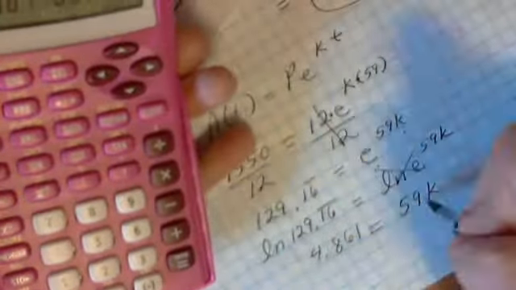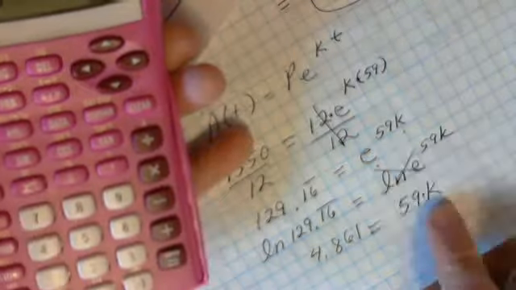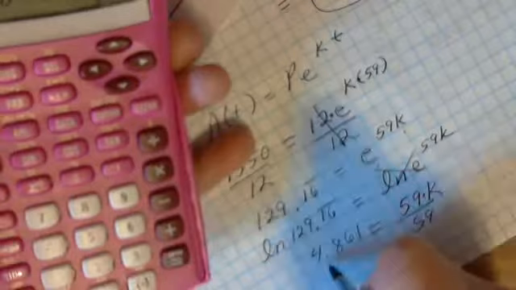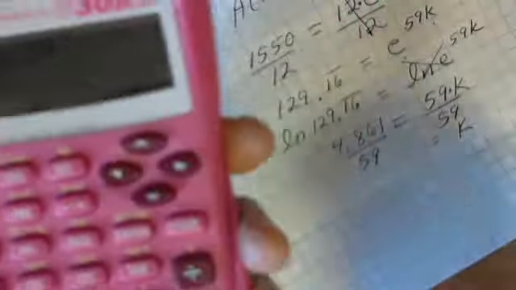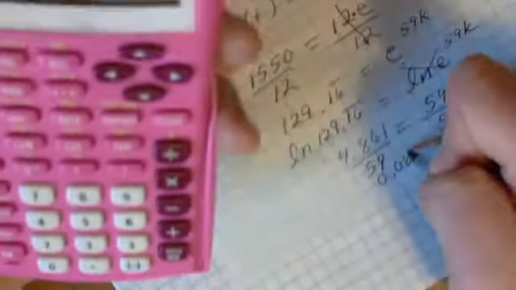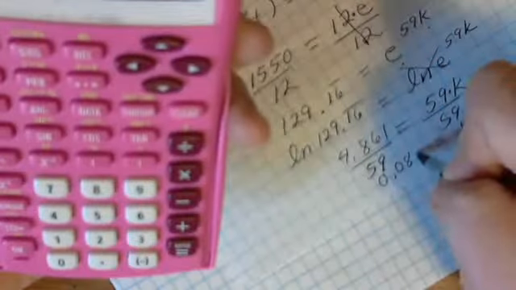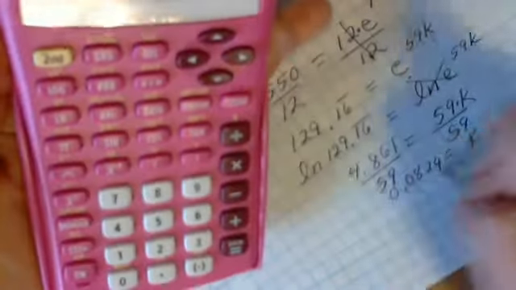Remember, I'm trying to get k alone. And remember, it's multiplication between the 59 and the k. I'm going to undo it with division. Divide both sides by 59, and I'm going to have my k value. Alright, so I have that last answer in my calculator still, so all I have to do is divide that by 59, the 4.861 divided by 59, and we should get about 0.08, what do we want to round this one to? The nearest 10 thousandths, it looks like. 0.0824, and I have a 9 after my 3, so that's going to become a 4.